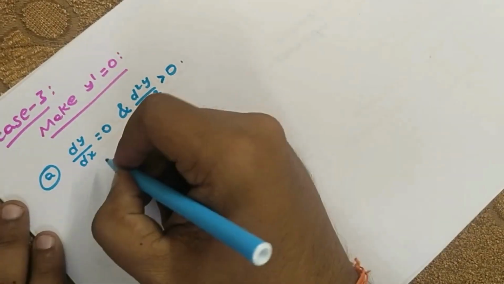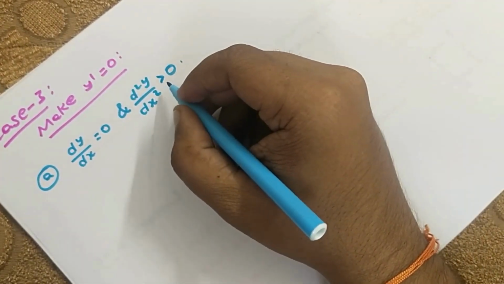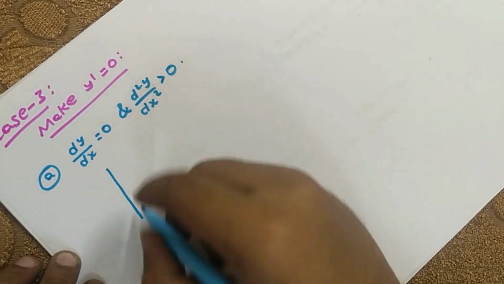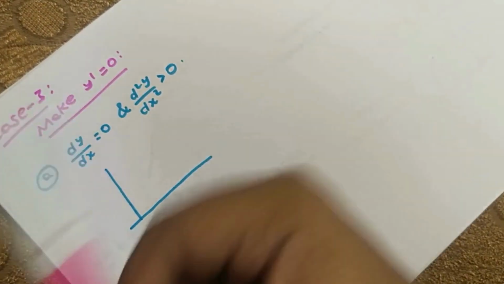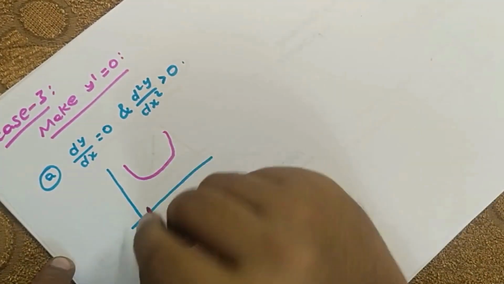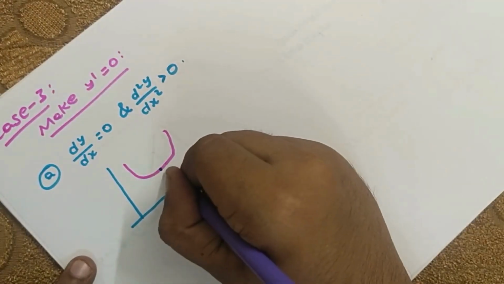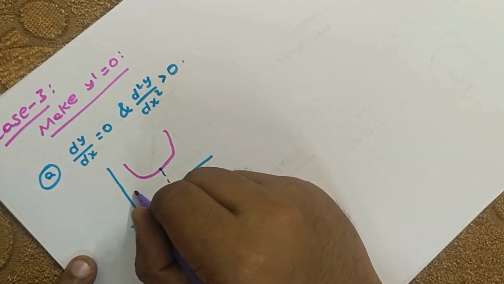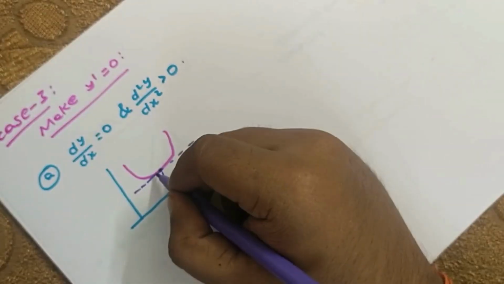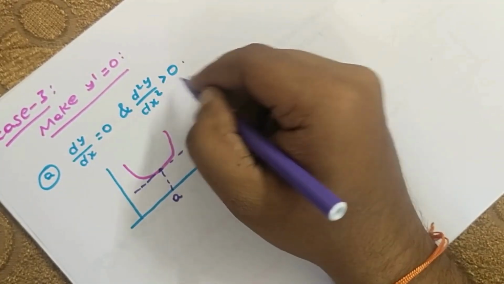So at point A the slope should be 0, and at the same point the change in slope should be increasing. The graph looks like this. This is very important, we can consider. The graph looks like this. If we take this point as A, at point A y dash is 0, so the slope is 0, and at this same point y double dash is greater than 0.